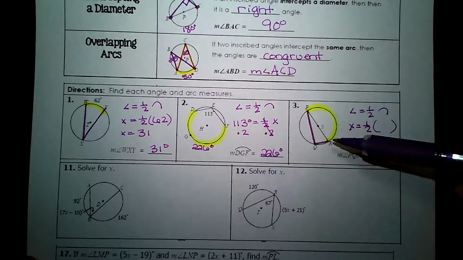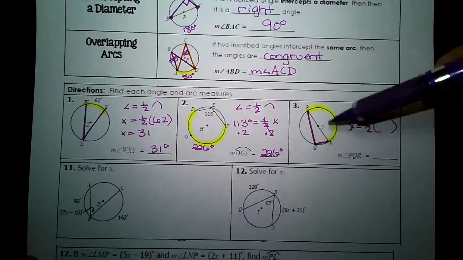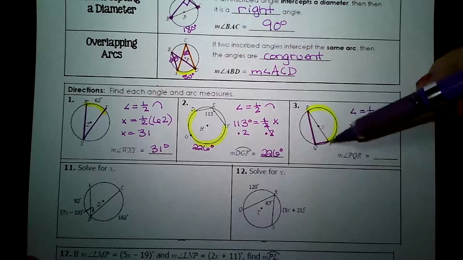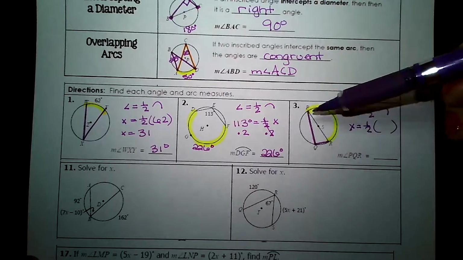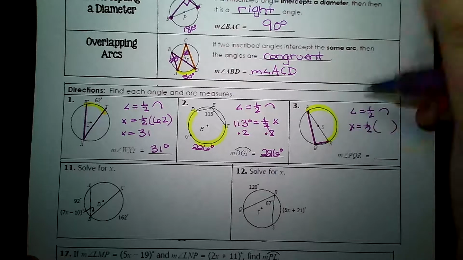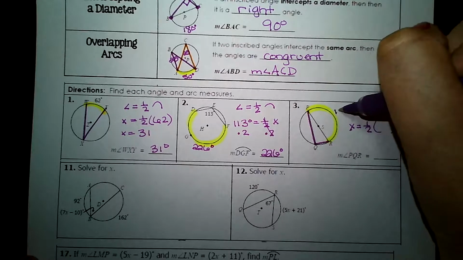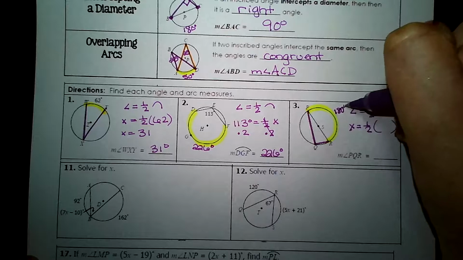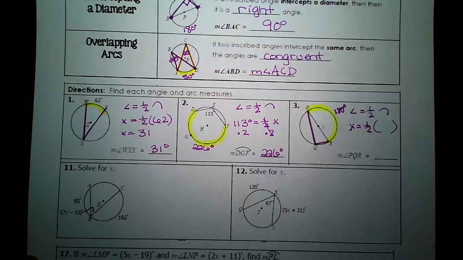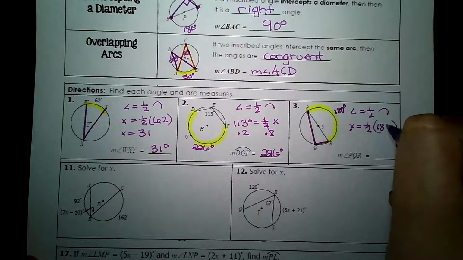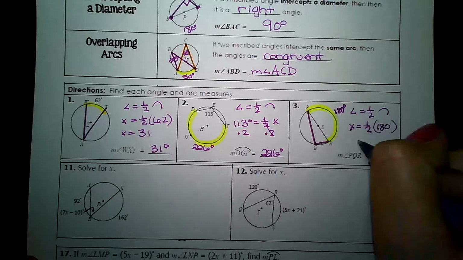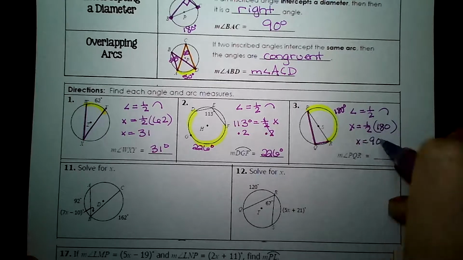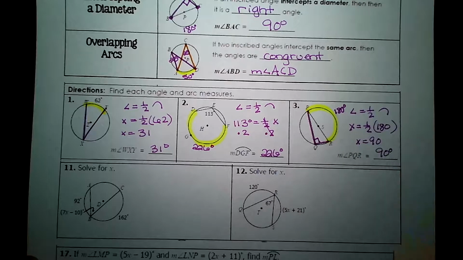So look at this picture closely. Look very closely. Notice that this line going through the middle of our page here is a diameter, and a diameter cuts a circle in half. So even though it's not written here, we do know that this is a 180-degree arc, and half of 180 degrees is 90. So our angle is a right angle.